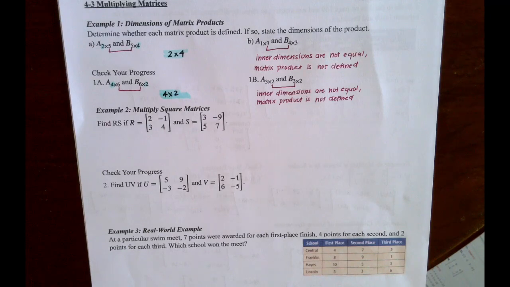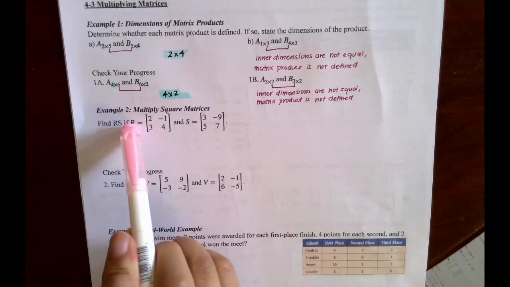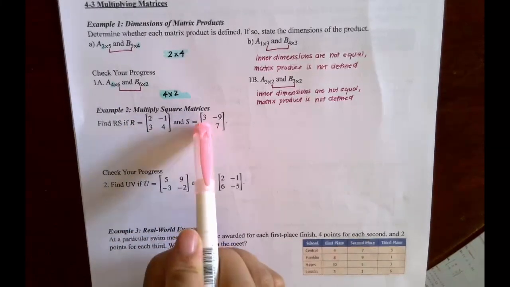Okay, so now we're going to work on multiplying our matrices. It can get a little bit complicated sometimes, so I'm going to try color coding some stuff for us, and then hopefully it will make it a little bit easier. Okay. So here we want to find RS. We want to multiply matrix R with matrix S.